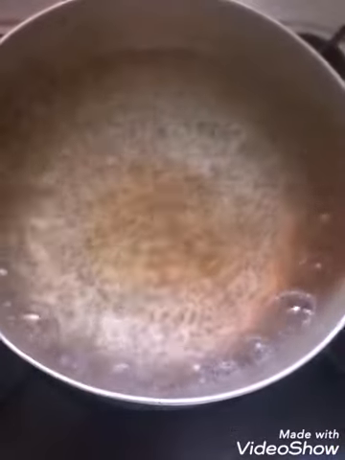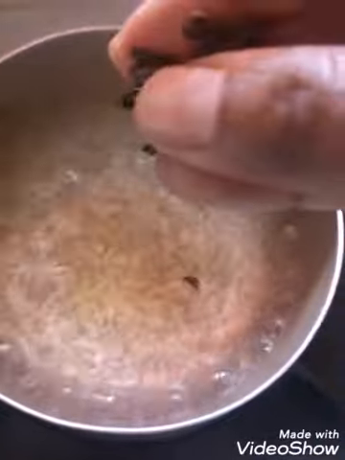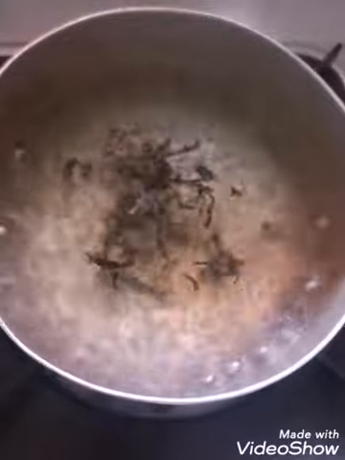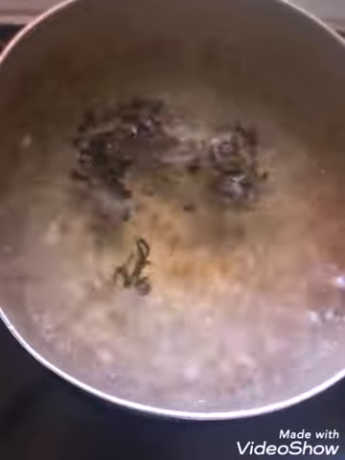Again, here you can see the water is boiling, and I am putting some amount of tea leaves in the water. So I am preparing tea, and we will see what process will be followed. The tea is being prepared and it is boiling. Now you will see what we all do before drinking tea. I'll use a strainer for straining the tea leaves from the water before drinking.